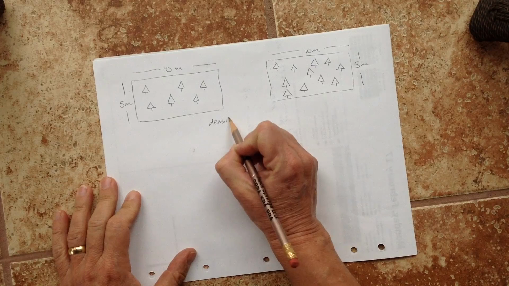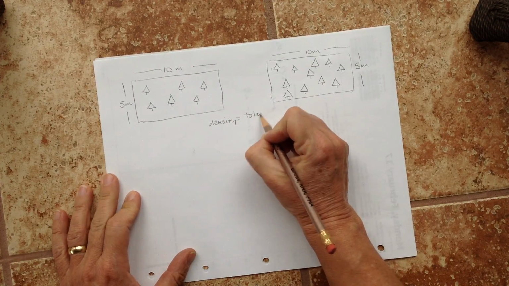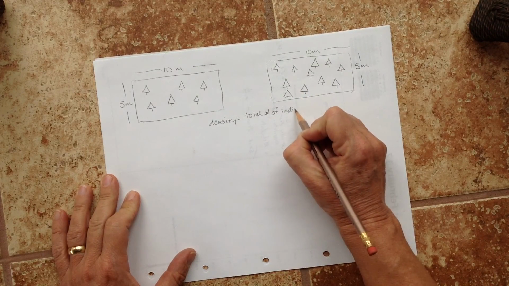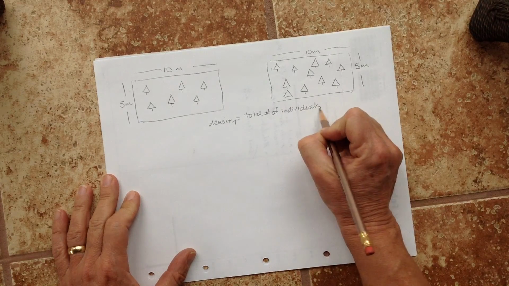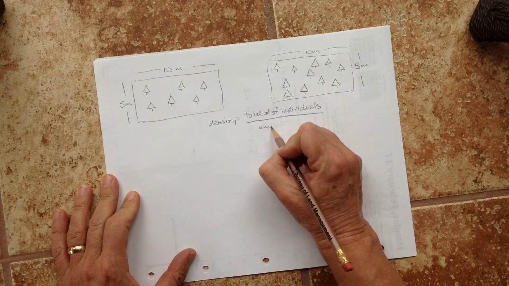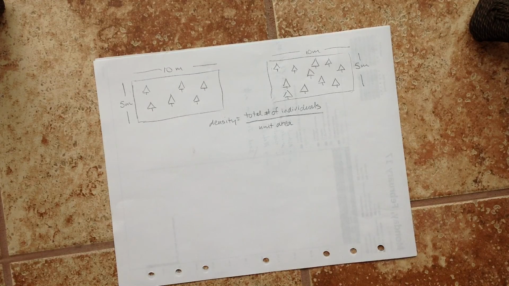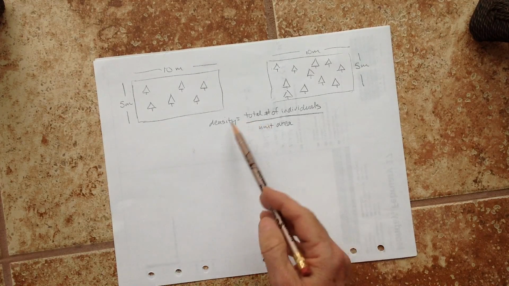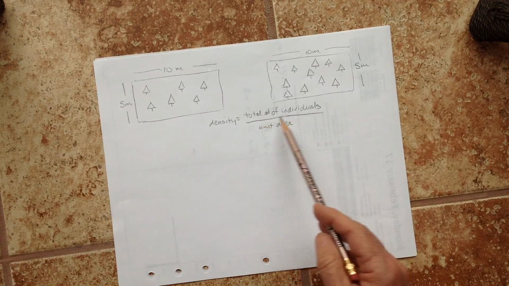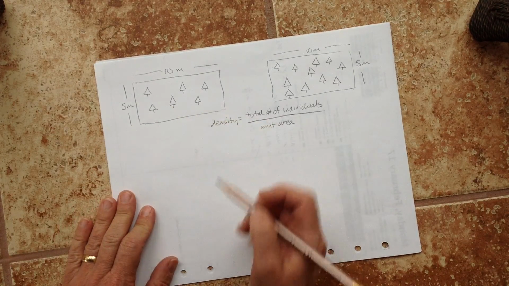Density is equal to the total number of individuals, in this case it would be trees, divided by the unit area. So we ask ourselves, like we do with any math problem, which of these 3 variables do we know? Do we know density? No, that's what we're trying to figure out. Do we know the total number of individuals? Yes, we do. Over here on the left-hand side, we have 6 individuals.